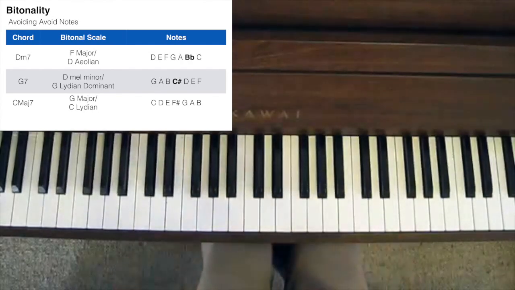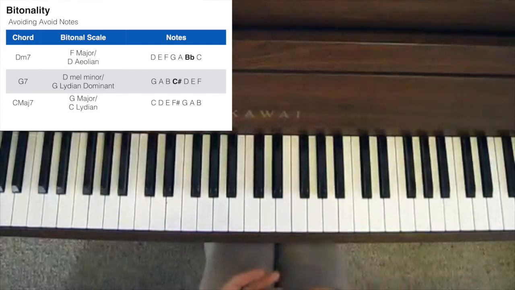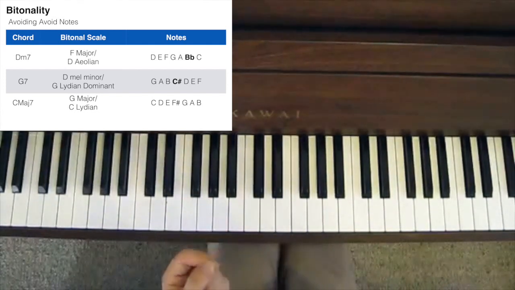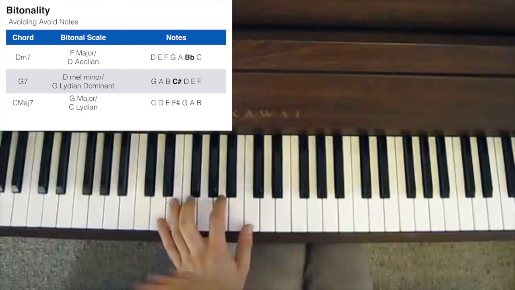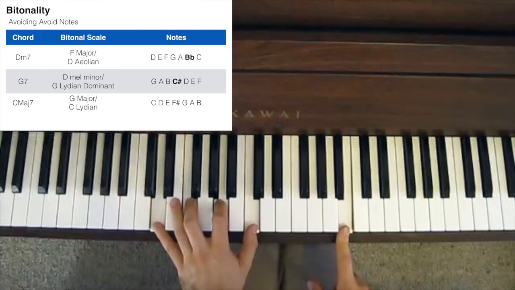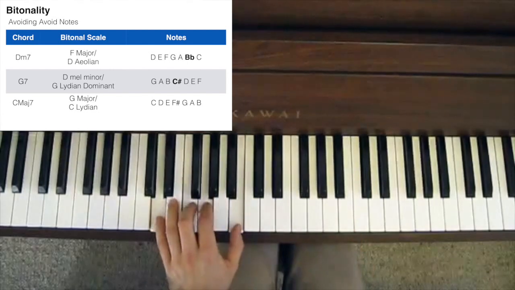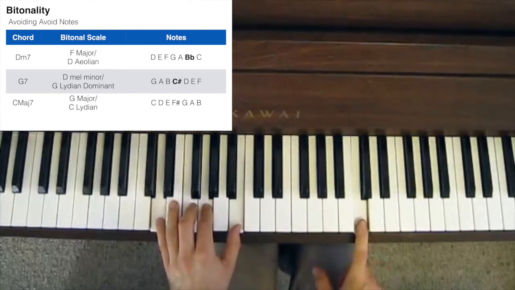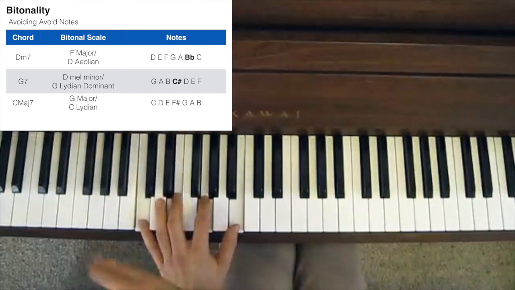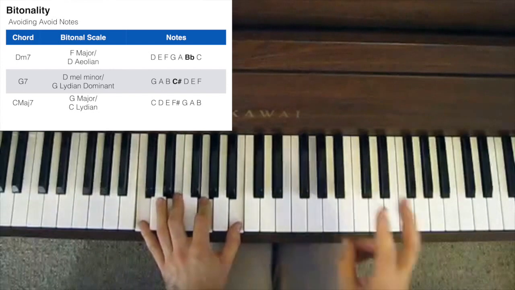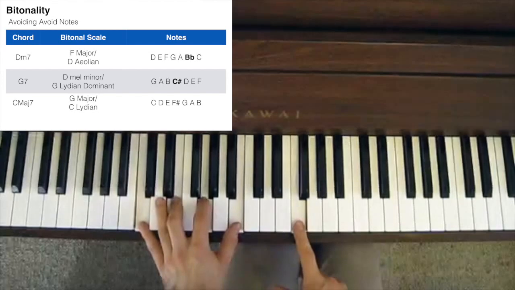And that sounds fine, but by using bitonality, you can actually make that sound stronger and better. And the way this is done is as follows. If you've seen my video on avoid notes, you'll know that each of those chords has an avoid note. The B minor 7 has the B as an avoid note because it creates an awkward interval and sound with the F. The G7 has the C as an avoid note because it creates an awkward interval with the third. And the C major has the F as an avoid note because it creates an awkward interval with the E, the third.